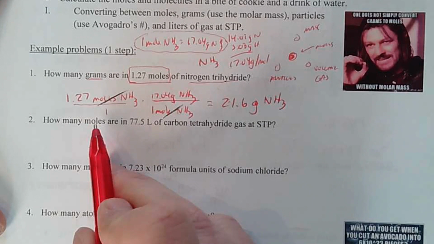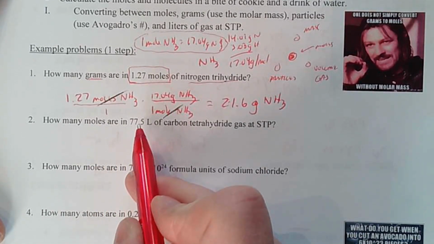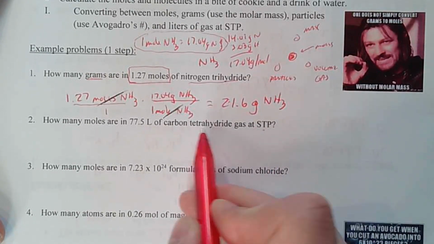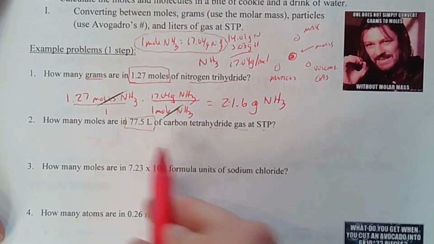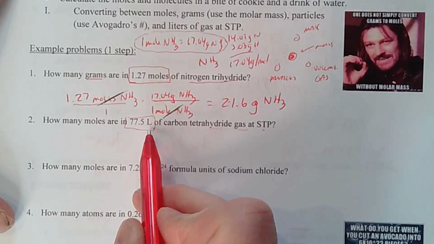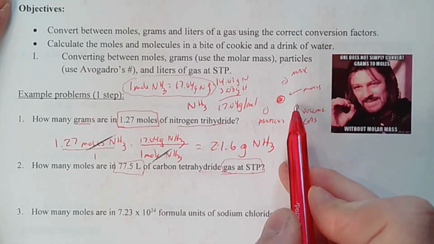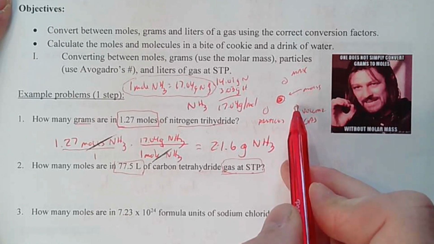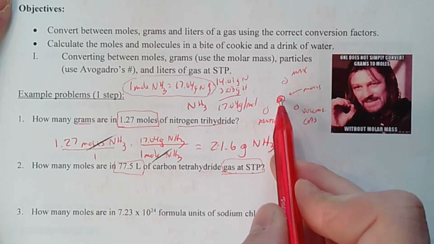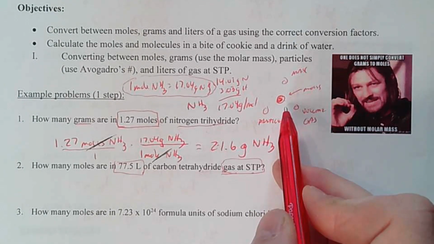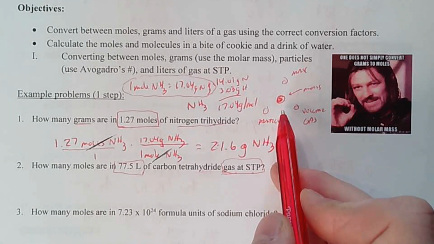Next one. How many moles are in 77.5 liters of carbon tetrahydride gas at STP? Well, liters is a unit of volume, and we're told it's gas at STP, so we're starting here in this problem, and we want to go to moles. So we're just going from here to here, one step, and we're using the conversion factor that's listed on your concept sheet as the molar volume of a gas at STP.